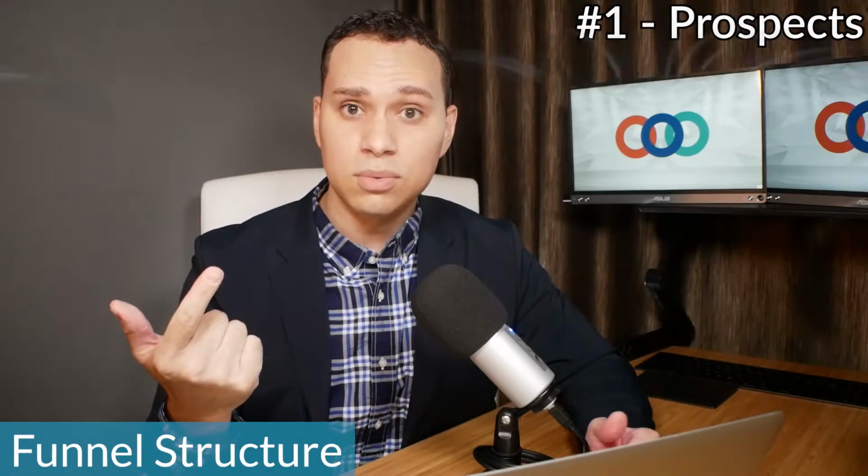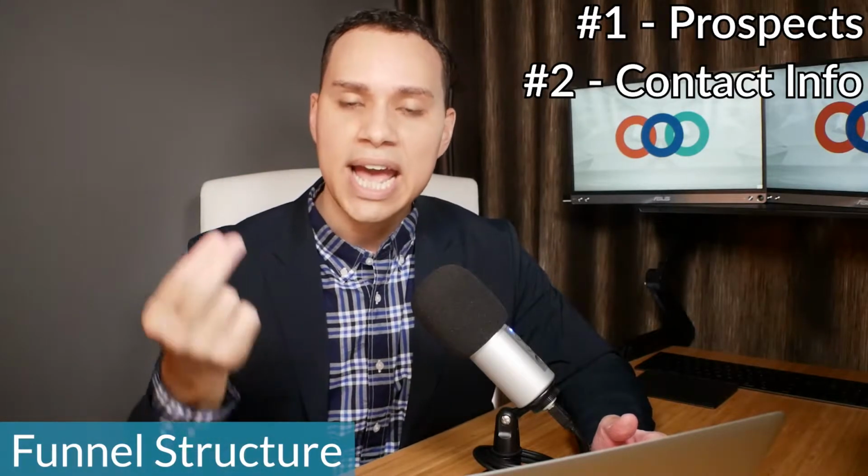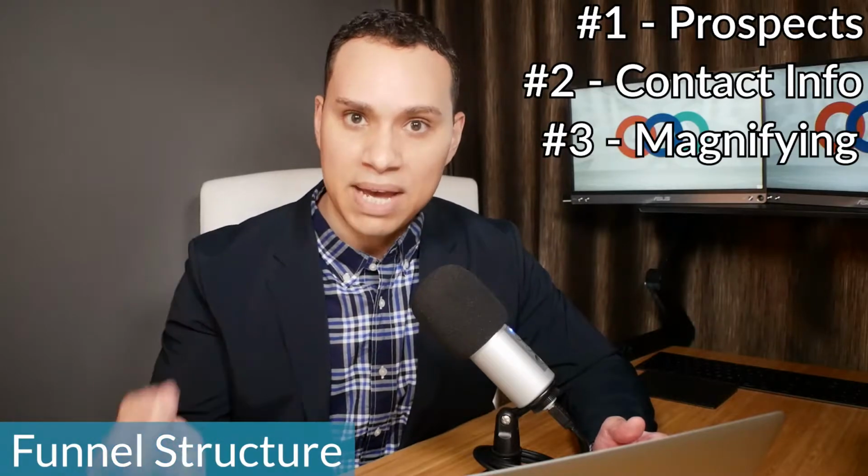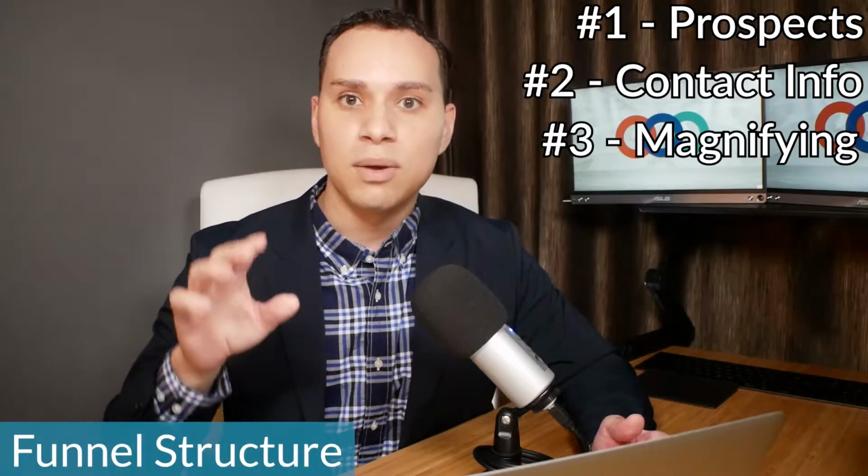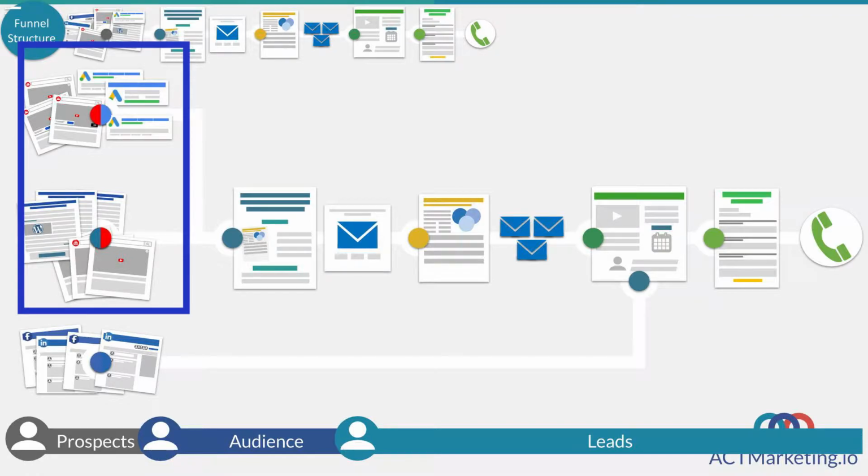Now, to take a quick step back, all we're doing here is 3 things. There's 7 steps here, but we're really only accomplishing 3 goals. Number 1, we're identifying our prospect pool. Number 2, we're collecting that contact information. And then number 3, we're magnifying the mess. So we are making sure that we're not going to waste ad dollars on anyone but our perfect ideal customer.